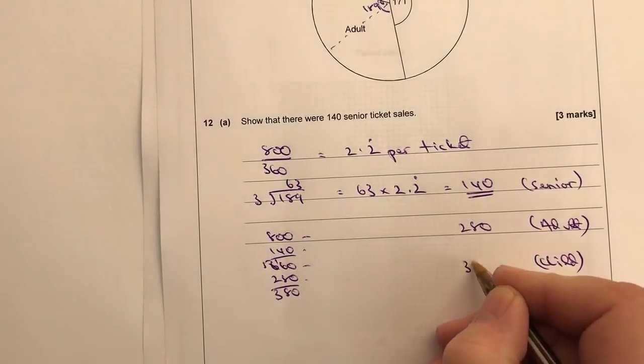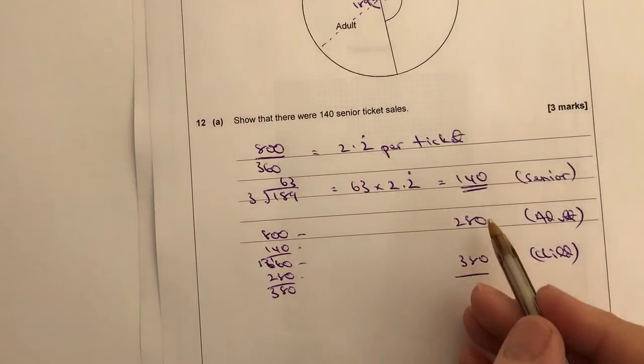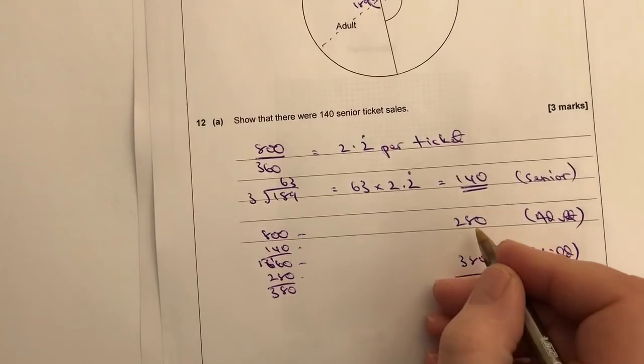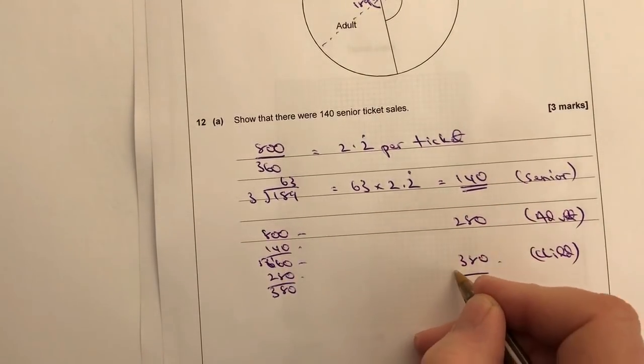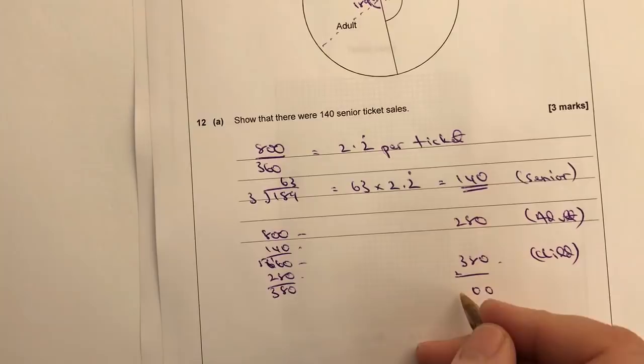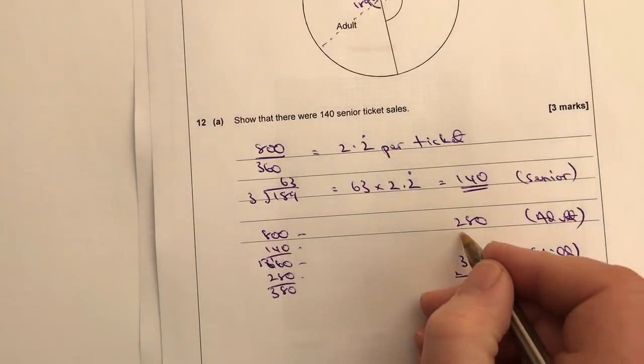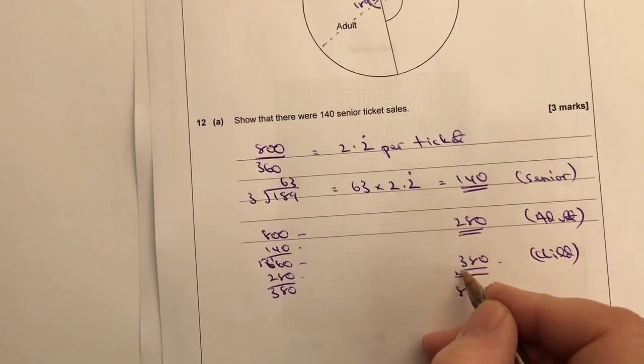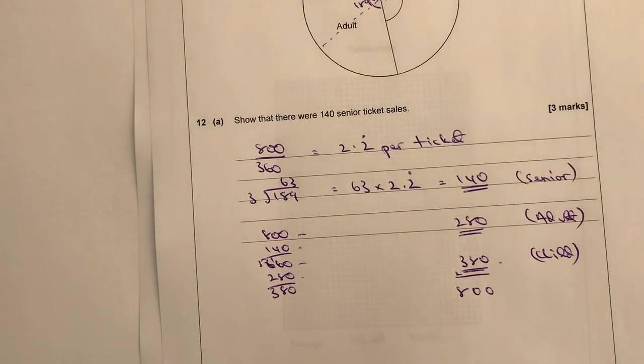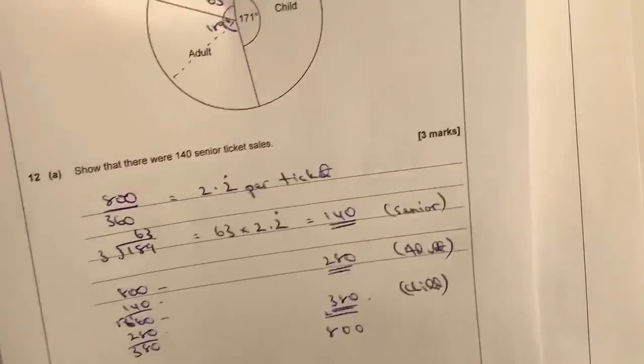So if I make that 380, add up all of those, so that's 0, 16, 20, 2 to carry, 3, 4, 5, 6, 7, 8. Brilliant. So in other words, on my bar chart, I have to represent 280 for the adults and 380 for the children. So let's go back to the bar chart and let's create that.